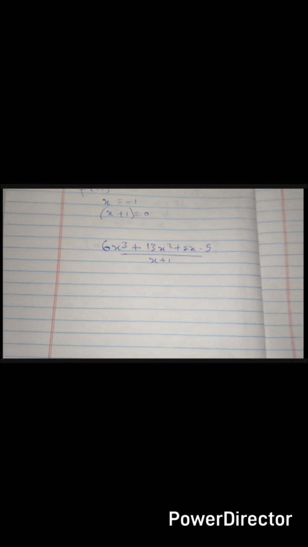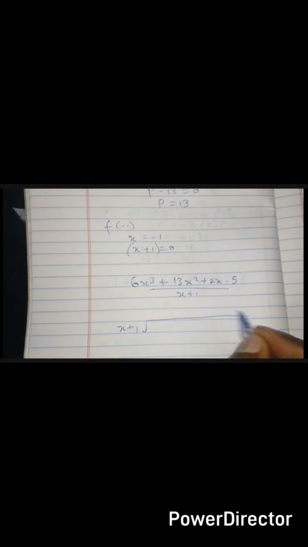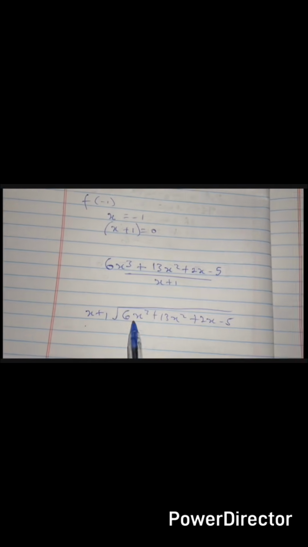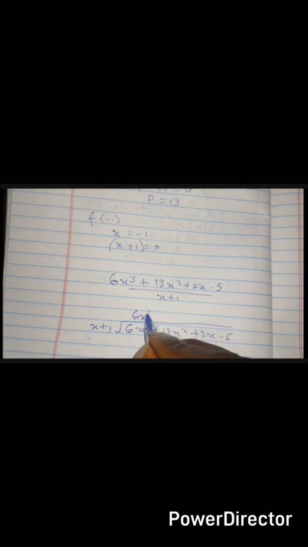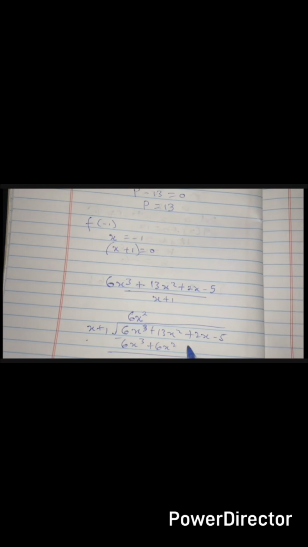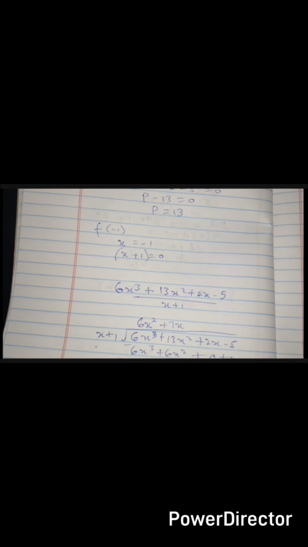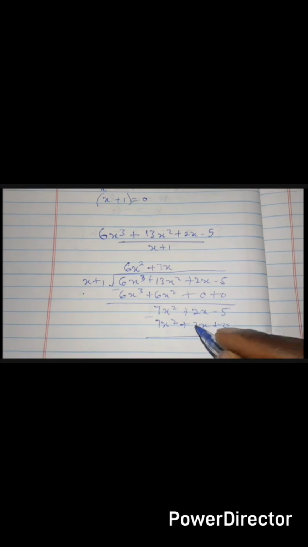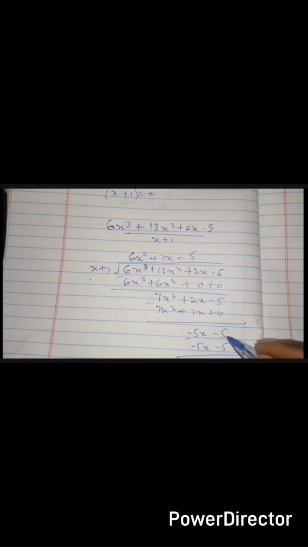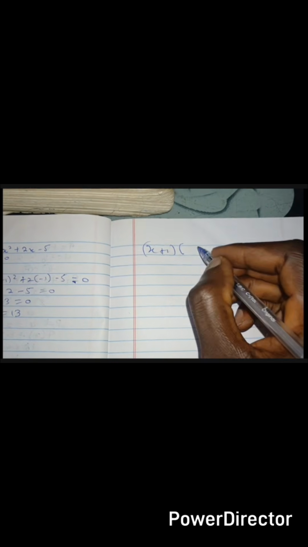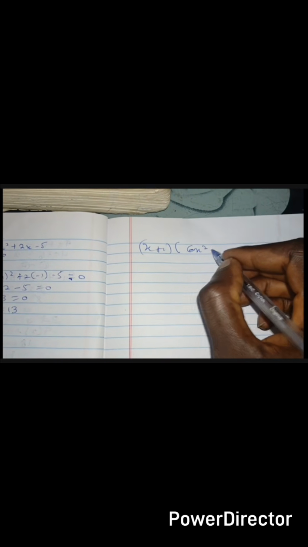Let's use the long division method. So we are left with the factors x plus 1 and then 6x squared plus 7x minus 5.